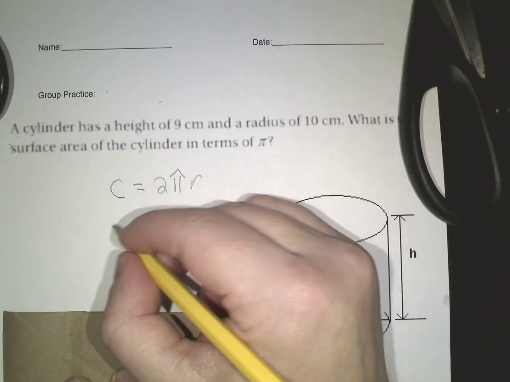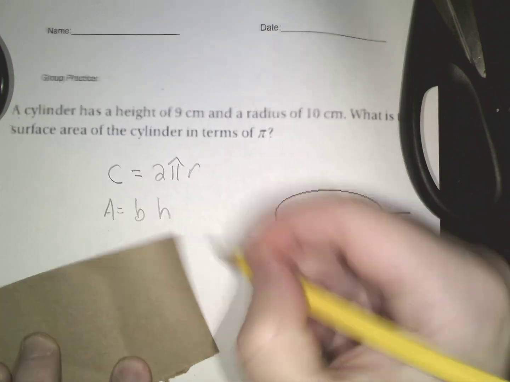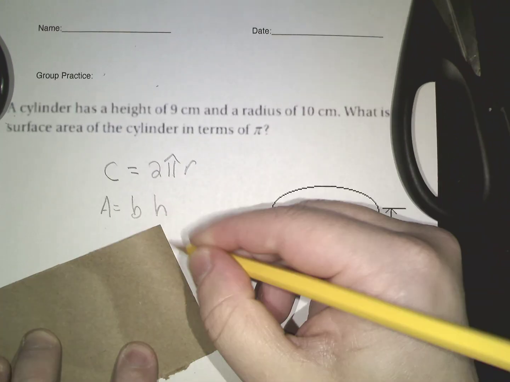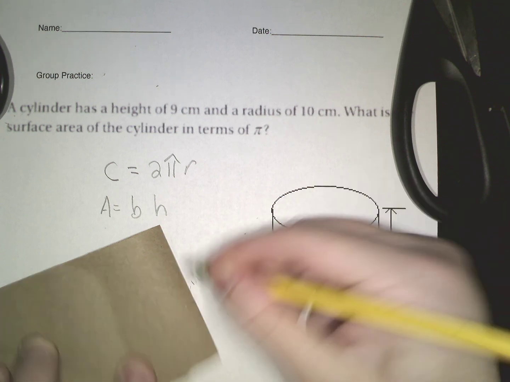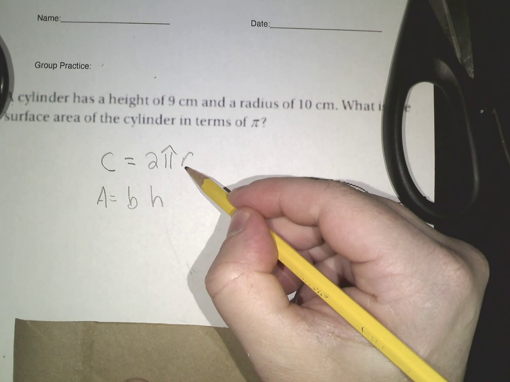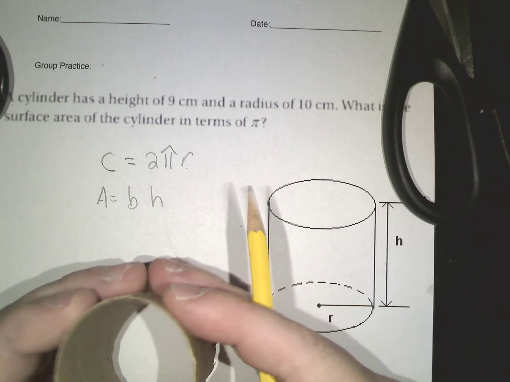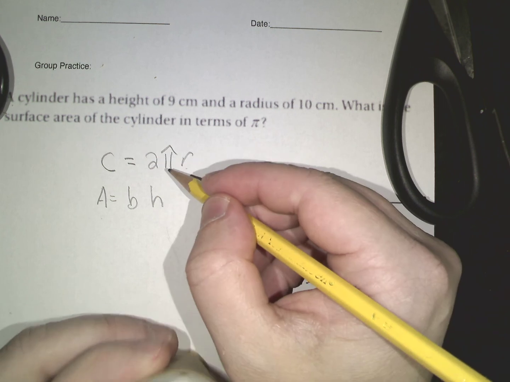The area of a rectangle equals base times height. Well, my height is here. This length would be h, right? So I got the height. This would be the base. And when I fold it over on itself, I realize it's just a circle. And the length of a circle going around the edges is 2 pi r.